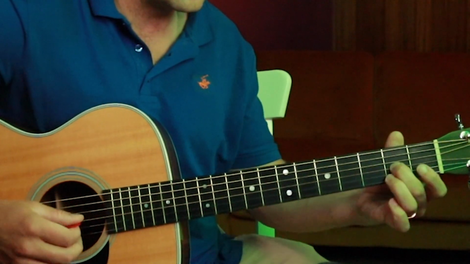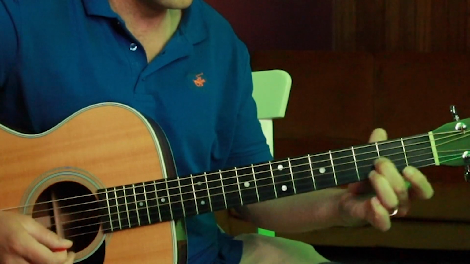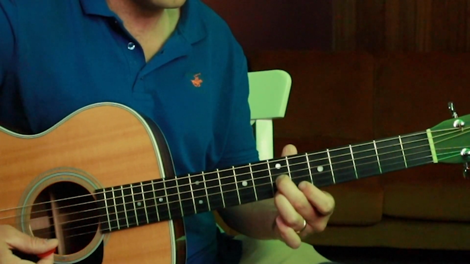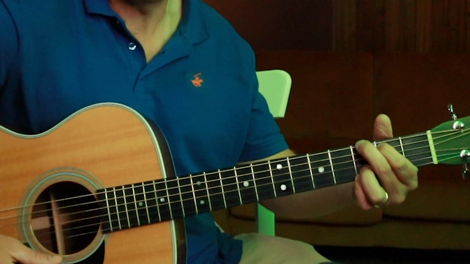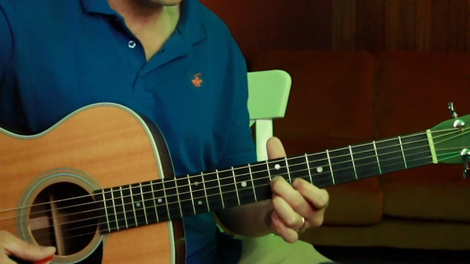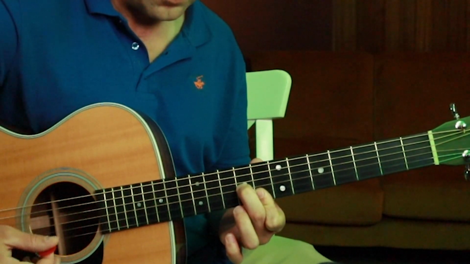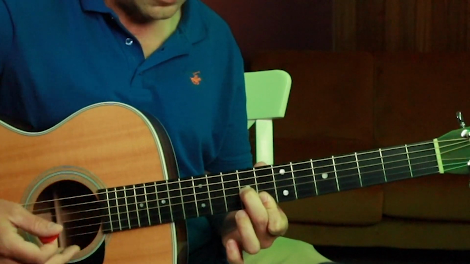Alright, so I've got this. Like that. So, G twice, and then into my C triad twice. And then I'm going to continue with my 6 shapes from there.